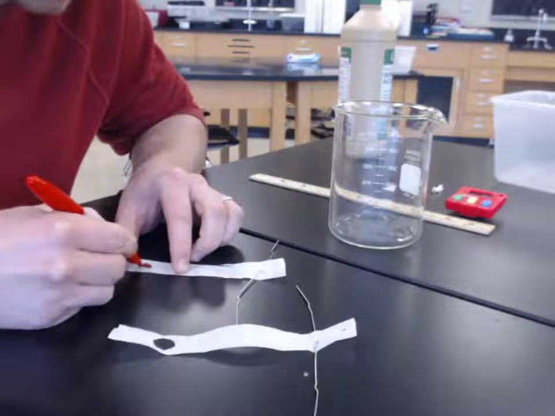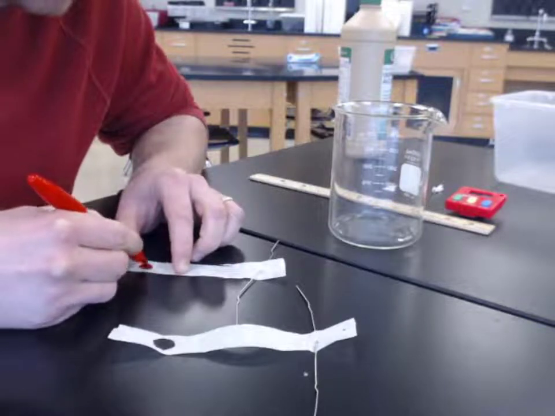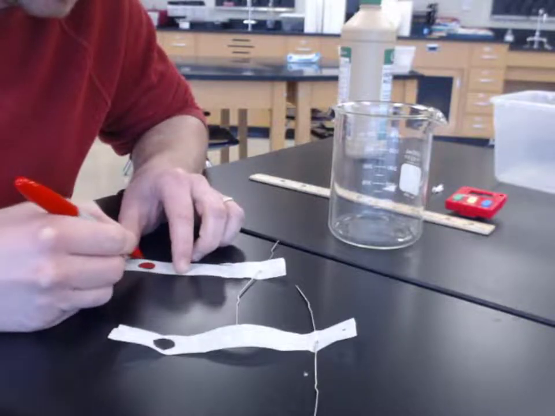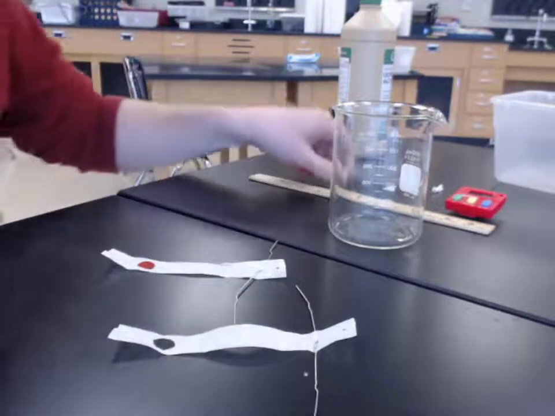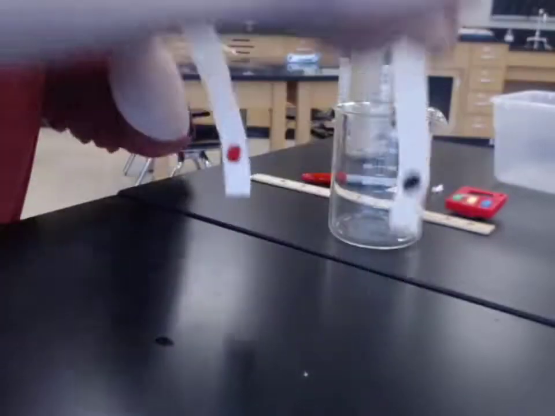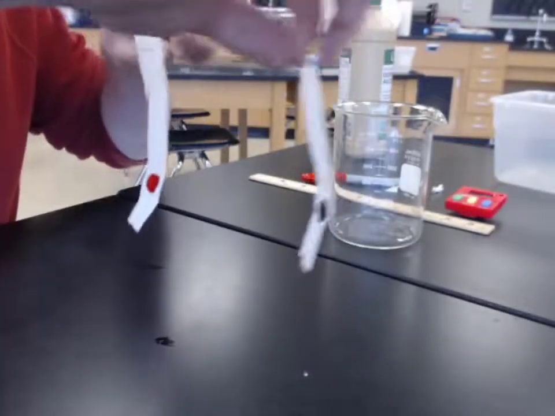And now we'll do our red one on the other one. Careful not to make a hole in our filter paper. Okay, and put our red dot at the top. There, so we are good to go with those.